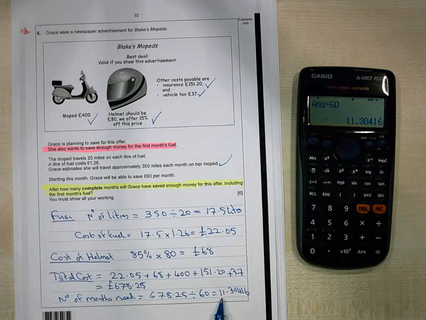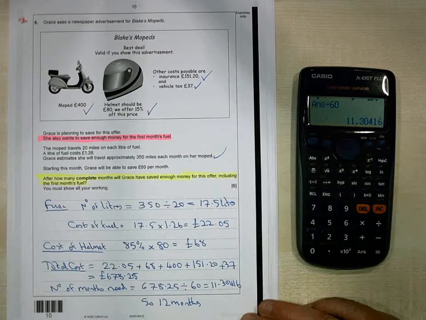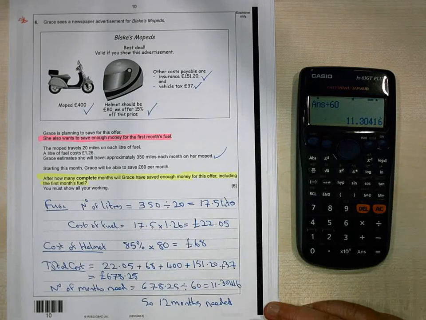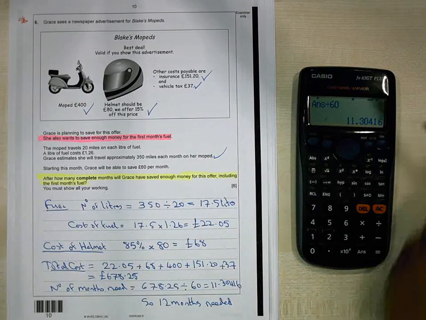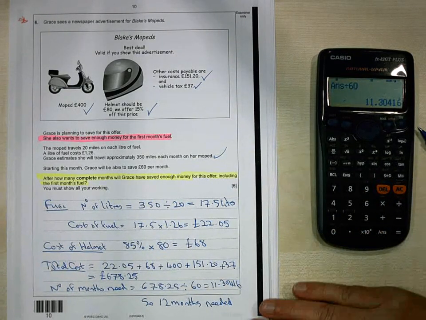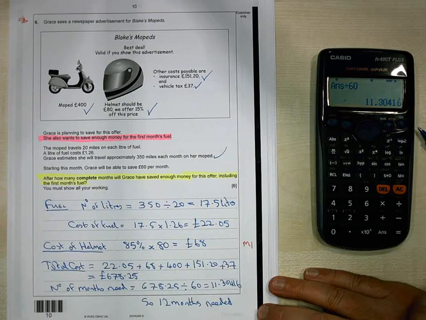So even though that rounds down to 11, in the context of the question, she will need to save for 12 months. After 11, she wouldn't have quite enough. So, marks. There's one mark, a method mark, for correctly dealing with the percentage to get the helmet cost.